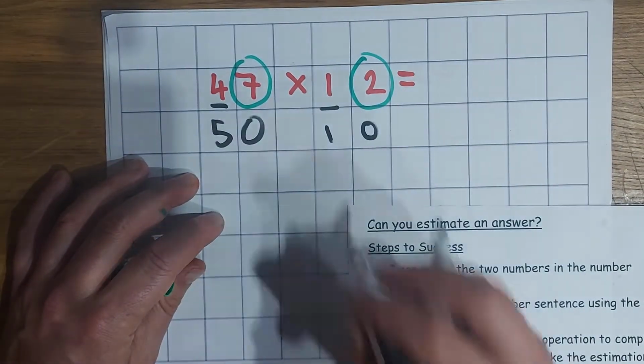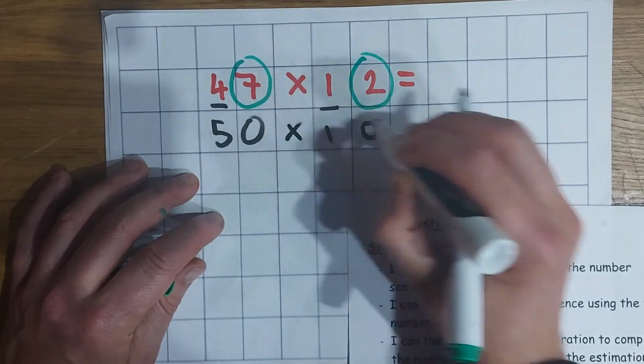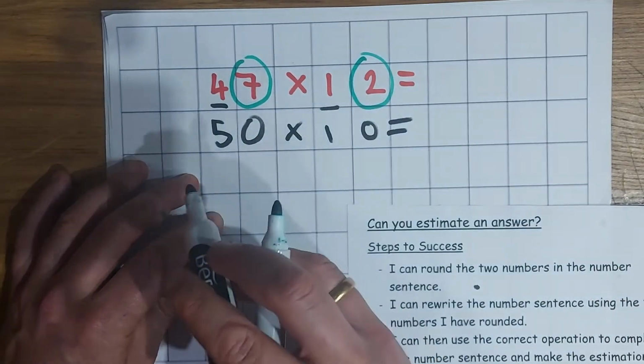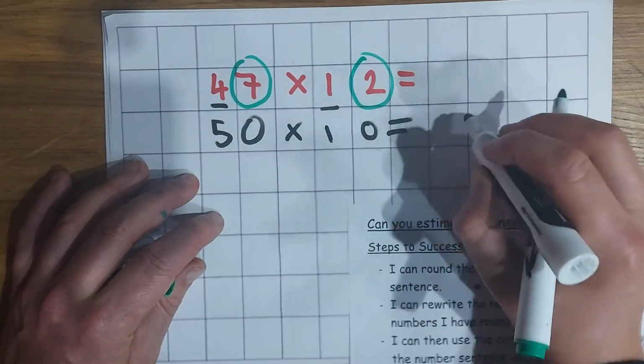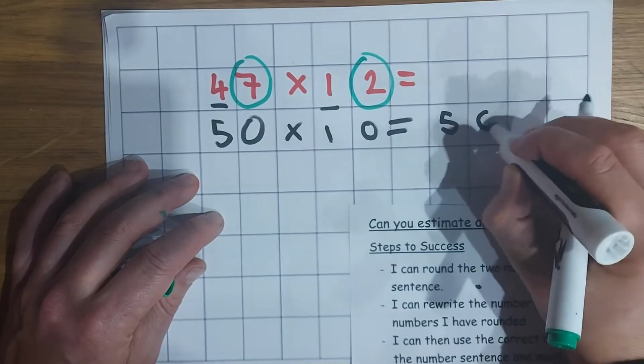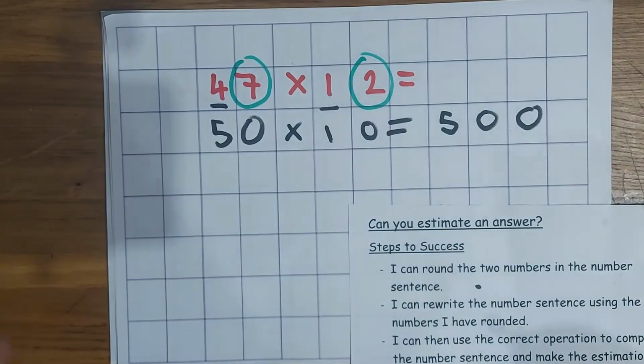So I've done the first bit. So now I write in the number sentence and then I can complete it. So you've got 50 times 10. Now I know that's nice and easy, isn't it? So there you go, and that's my estimate. And that gives me a reasonable idea.